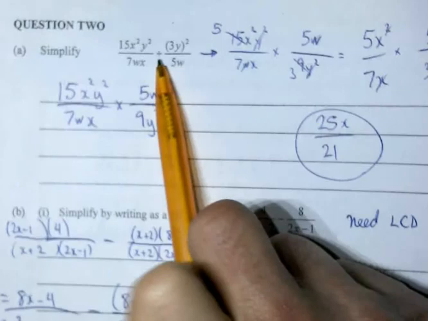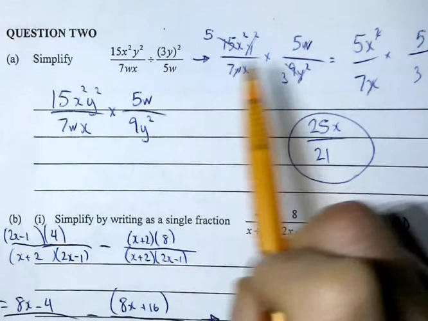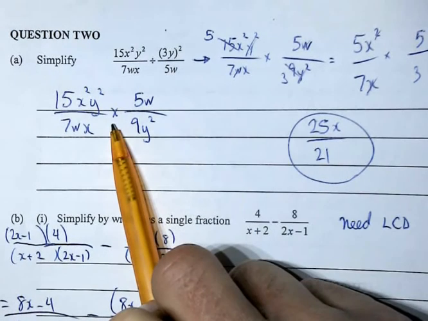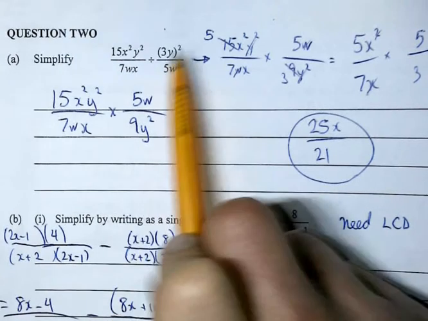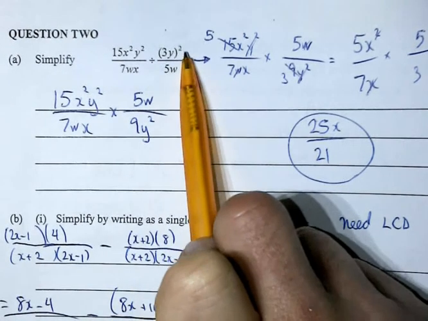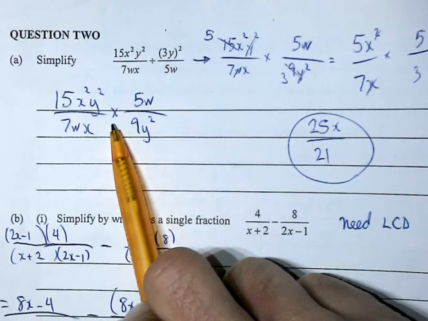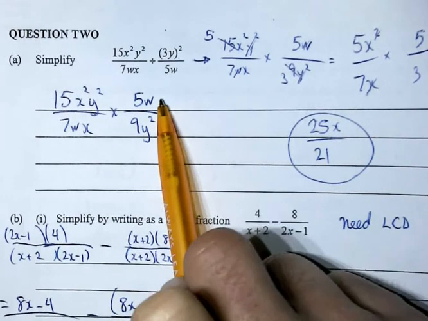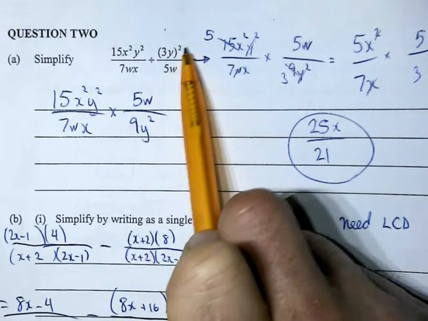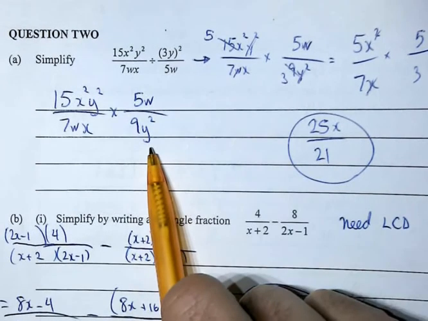Dividing by a fraction is the same as multiplying by the reciprocal. So dividing by the quantity 3y squared over 5y is the same as timesing by 5y over 3y squared. Now 5y becomes the numerator, and 3y quantity squared, which is 9y squared, becomes the denominator.